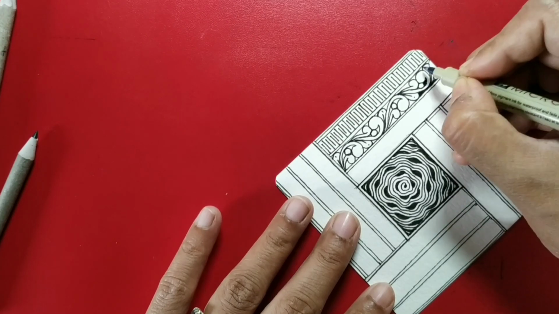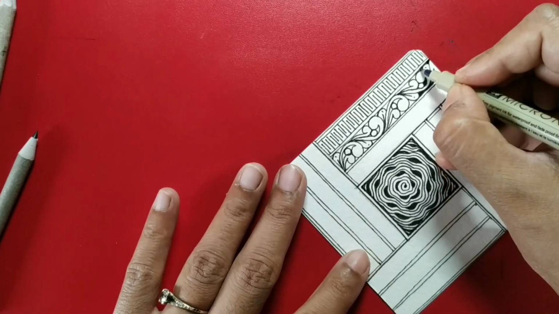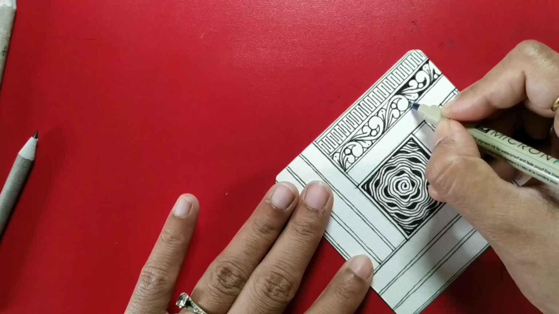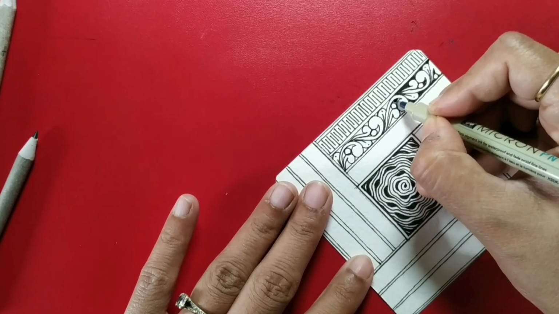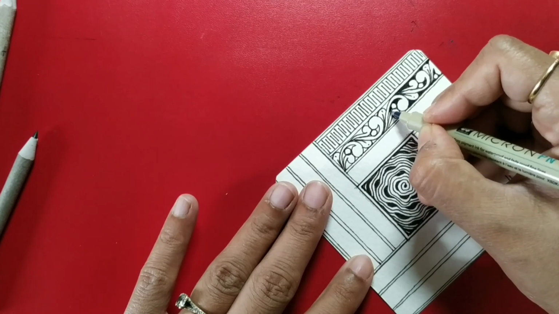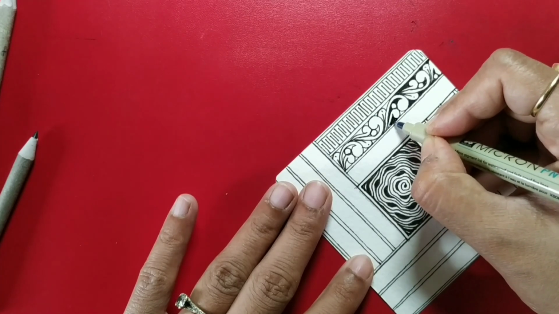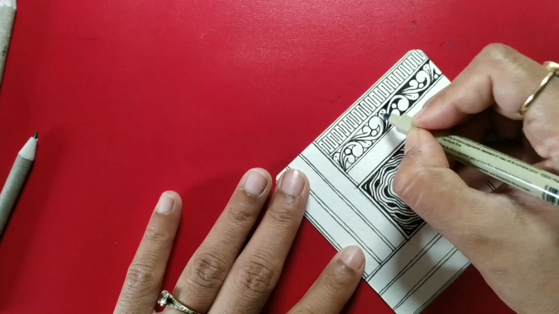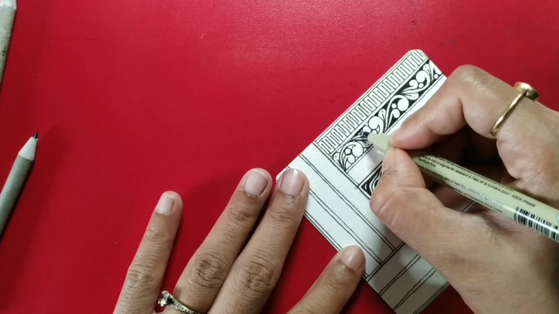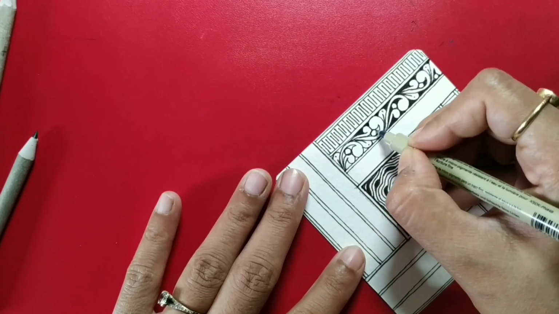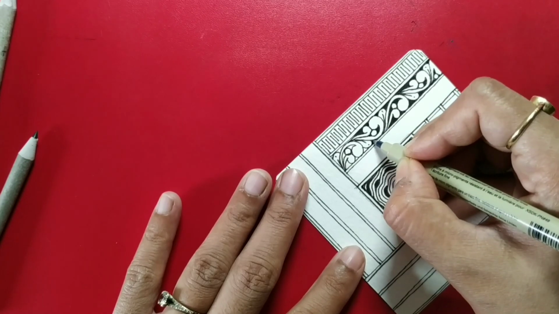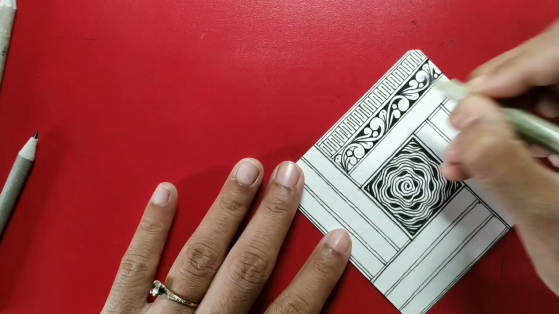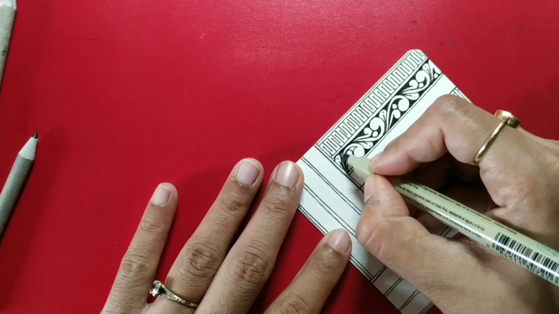So just take your time. Slowly go to these empty sections and slowly fill up the in-between spaces. You can see how your Mooka pops up. The black background adds so much.